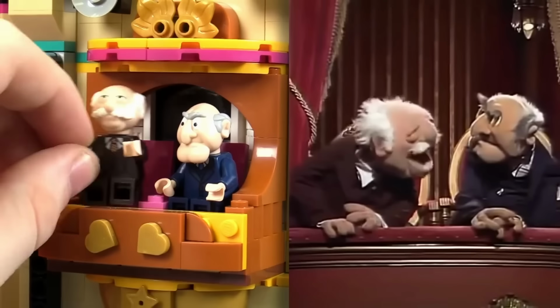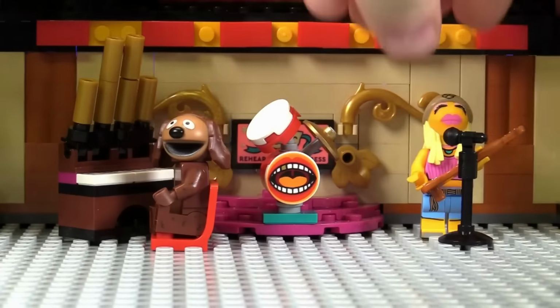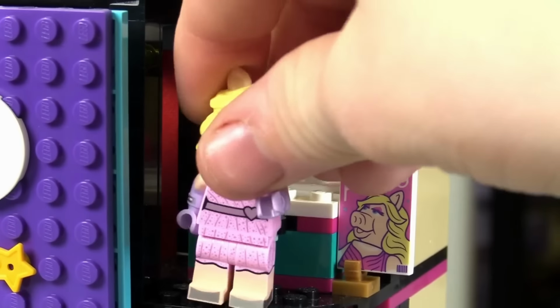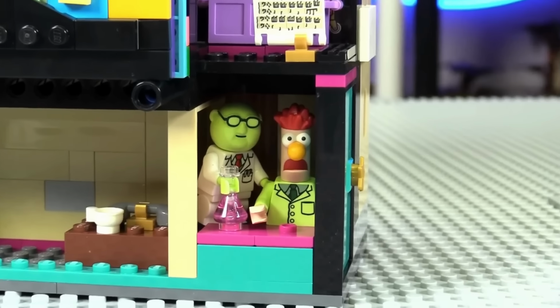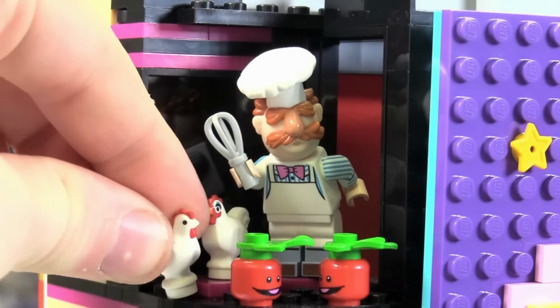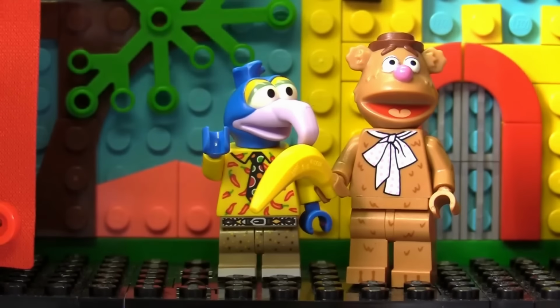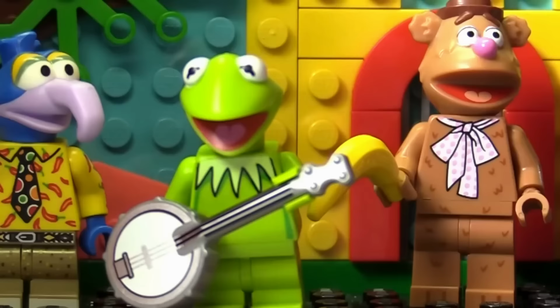First up, I had to load the balcony with Statler and Waldorf, of course. Then I had to put the band in front with Ralph, Janice, and Animal. I gave Miss Piggy a dressing room because it just felt necessary, as well as giving Bunsen and Beaker their own little science lab downstairs. We also have the Swedish chef cooking up some tomatoes and chicken, and of course Fozzie and Gonzo on stage doing the banana sketch. But who could forget the man of the hour himself, Kermit the Frog.